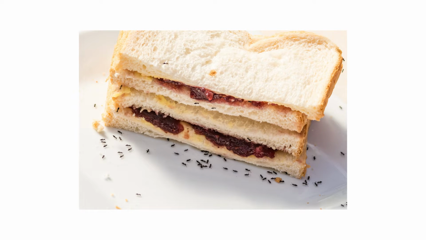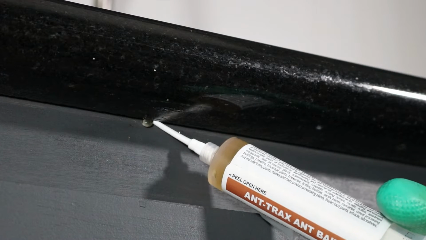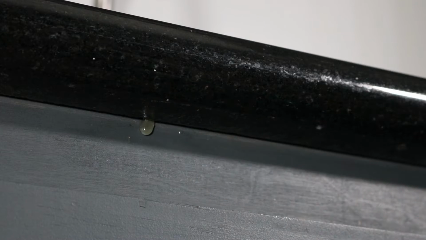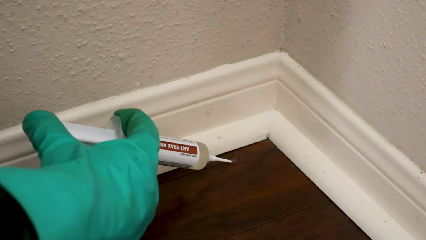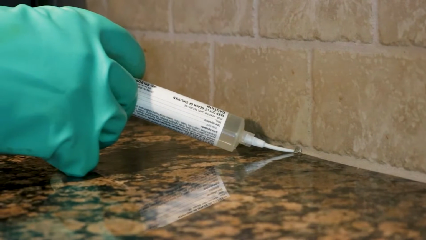If you find them invading indoors, you may want to check your kitchen or pantry to see if you've left any sweets exposed. To treat indoor ant infestations, use a bait like Ant-Trax. Ant-Trax is an imidacloprid gel bait used to control ants through the exchange of food bait within the ant colony. You'll apply 4 drops, or 0.006 ounces per square yard of treatment area.